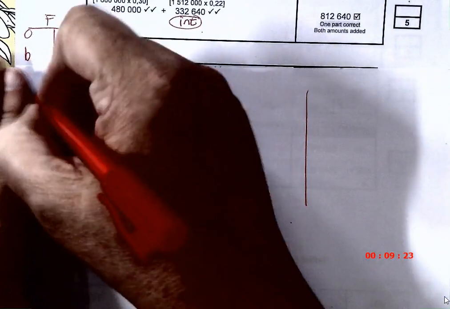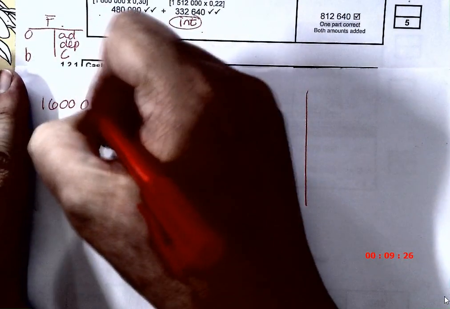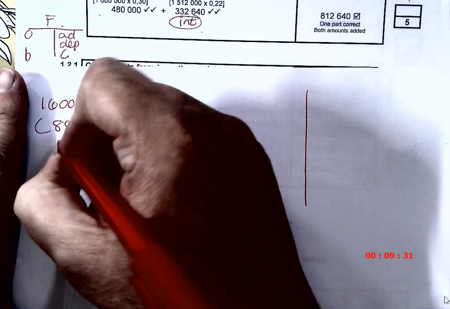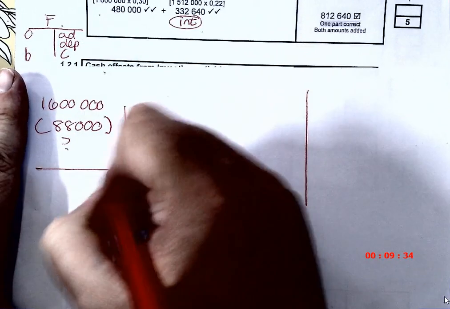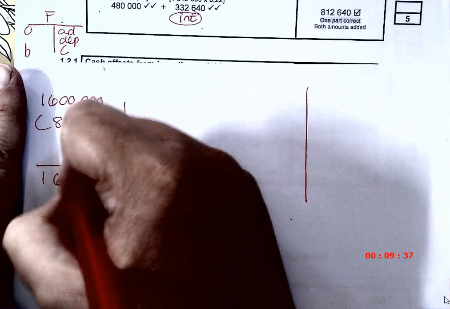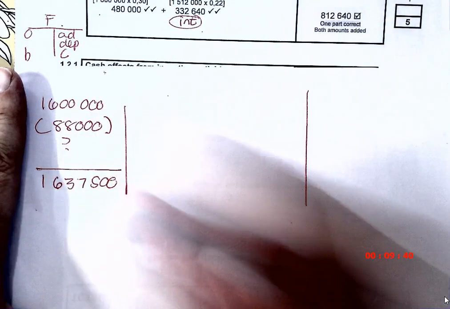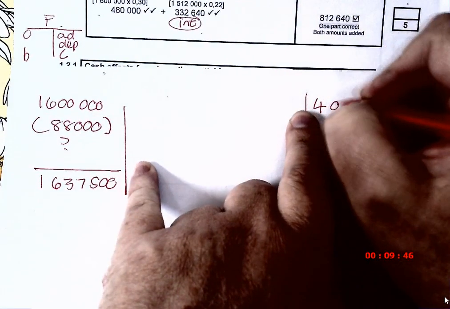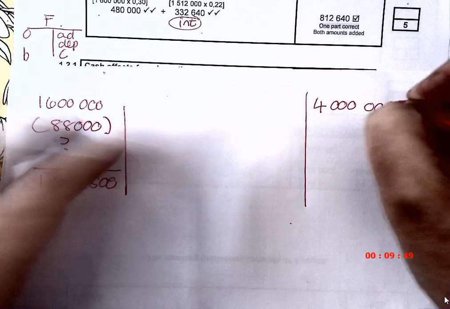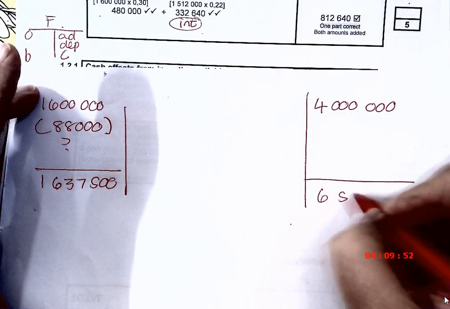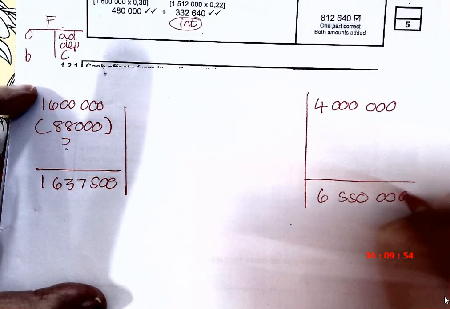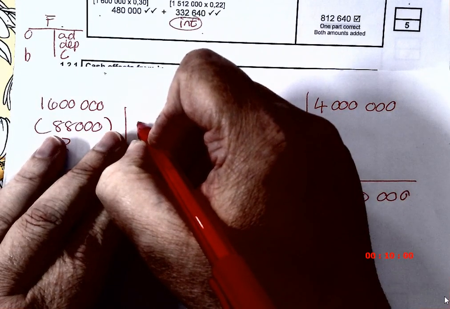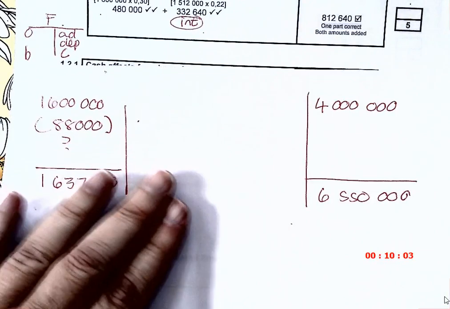I start out with 1.6 million. I bought back 88. I issued, they don't say. And I have in the end 1637. Then they give me the ordinary share capital, which starts out with 4 million and ends with 655,000. This one, they say, we repurchased it at a price of 75 cents above the average.